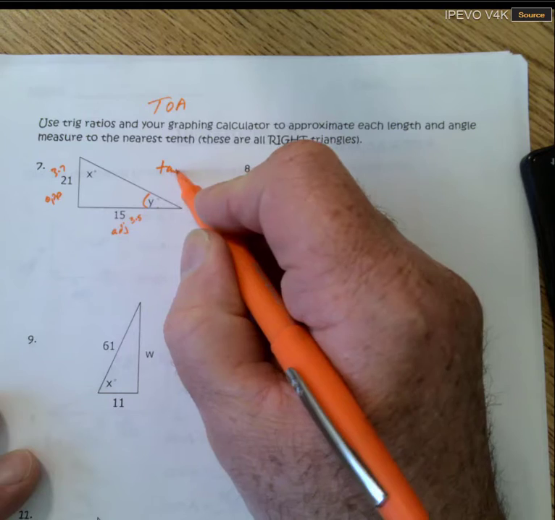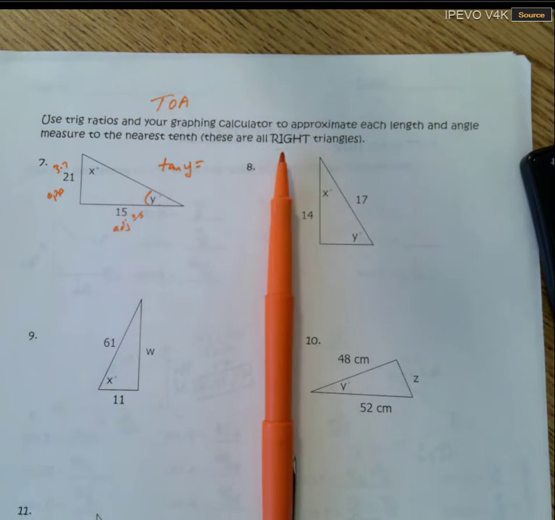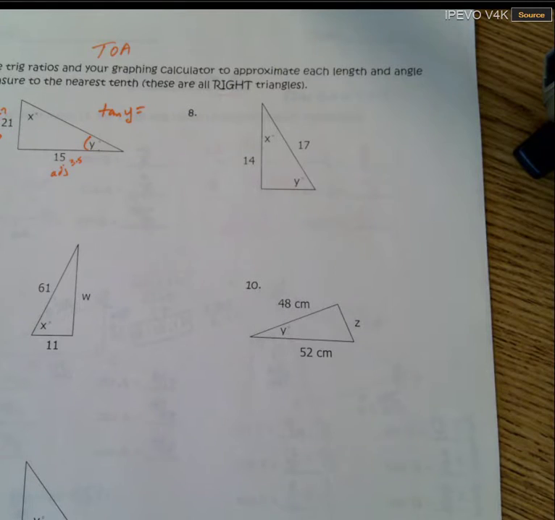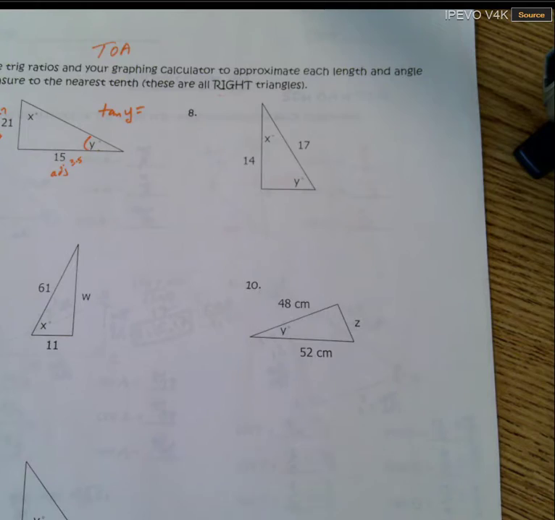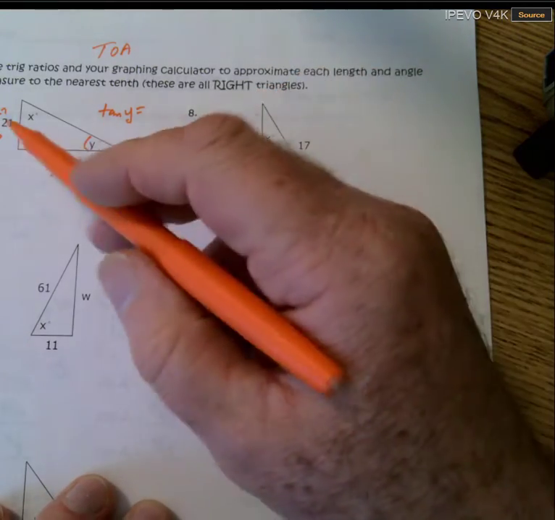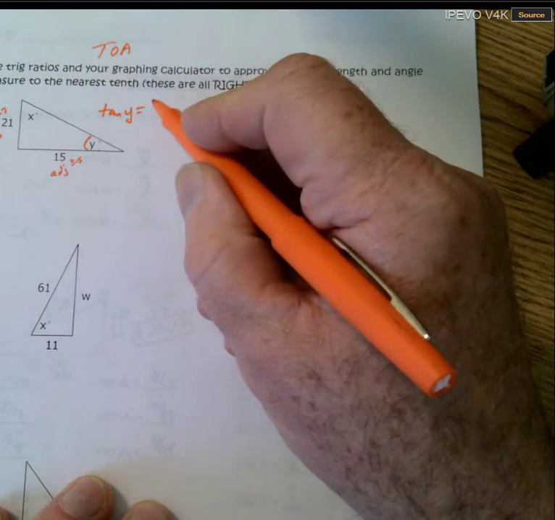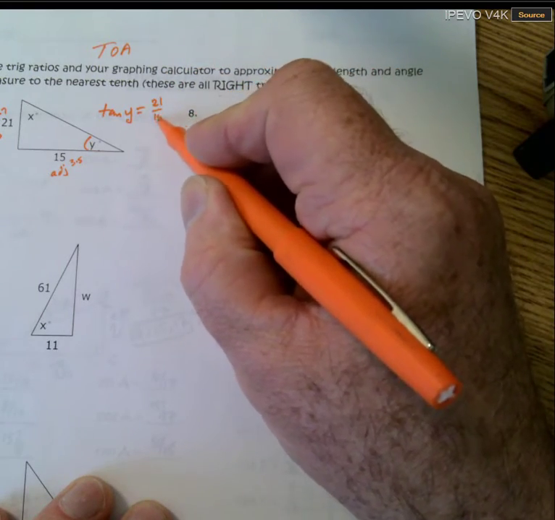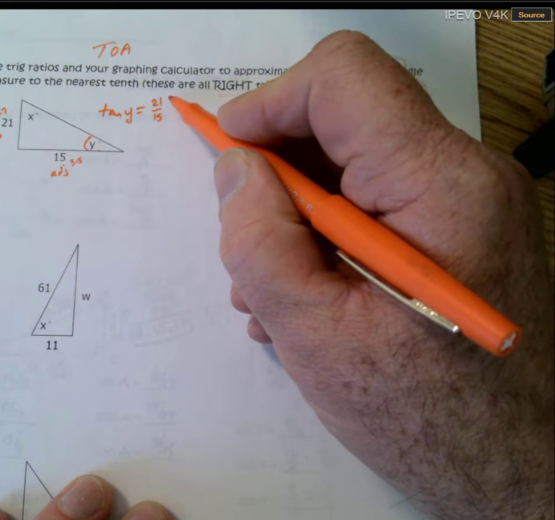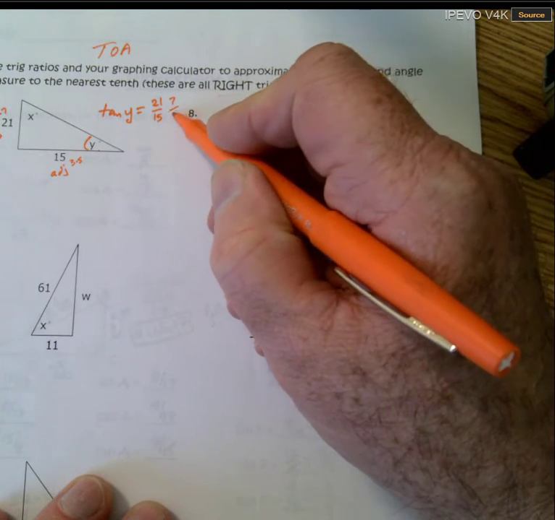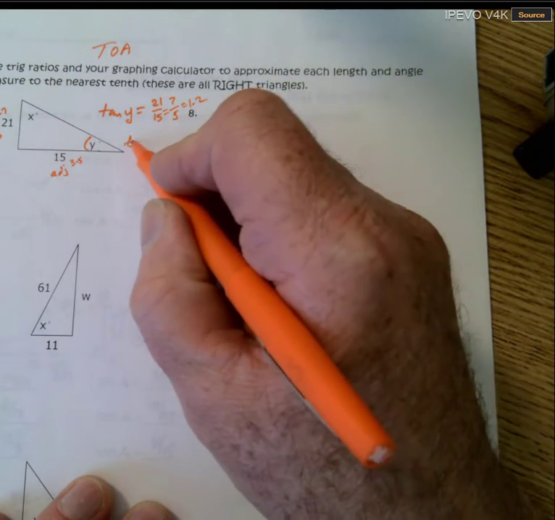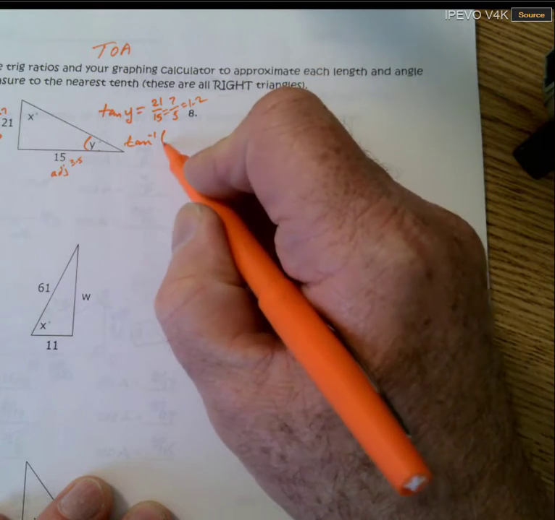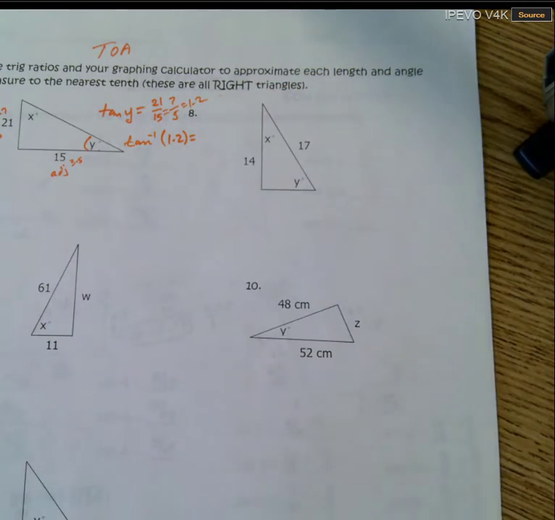So tangent y is going to be opposite over adjacent. We get 21 over 15. 3 goes into these. It's going to be the same thing as 7 over 5, which is going to be 1.2. So what we need to do is tan minus 1 of 1.2 to see what angle that comes out as.